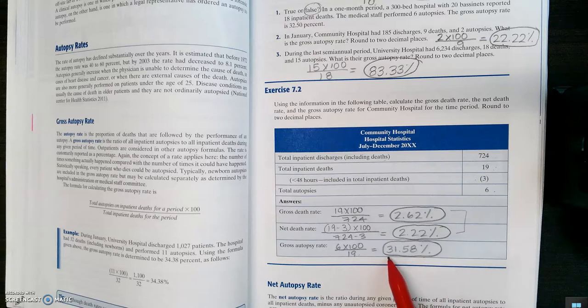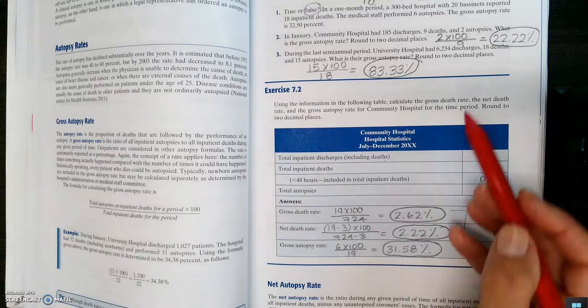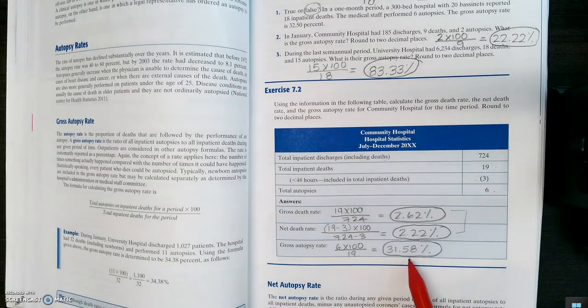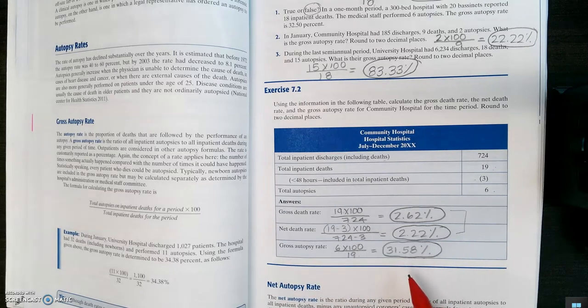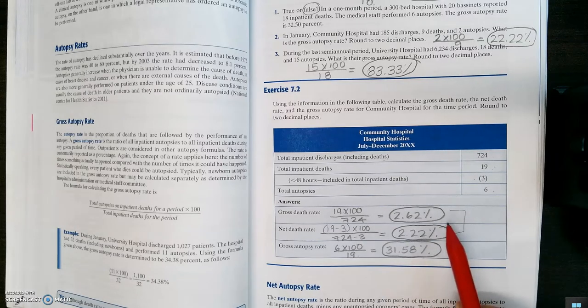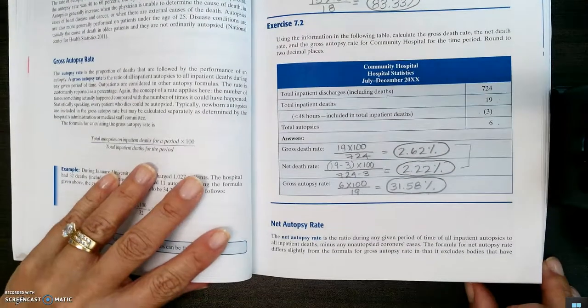Seeing these large numbers with autopsy rates, as you did up here as well, shouldn't concern you when you take a look at the numbers. It's 6 out of 19, so it makes perfectly good sense that that would be 31.58%. So remember, death rates are typically low, autopsy rates are going to look a little higher. All right, so let's move on to the net.